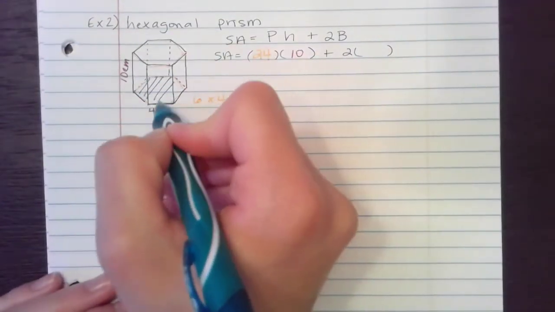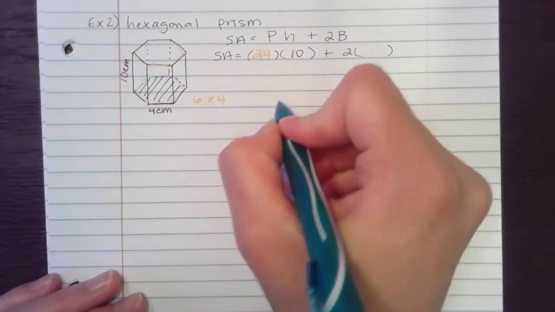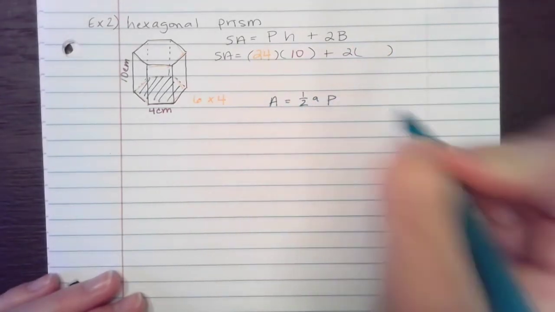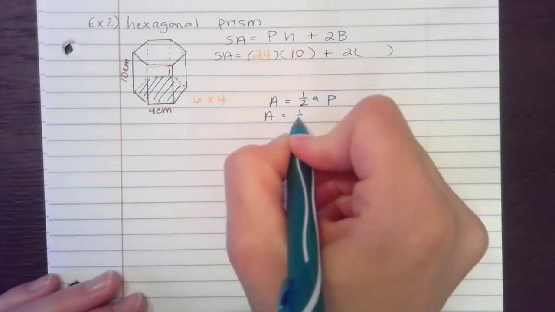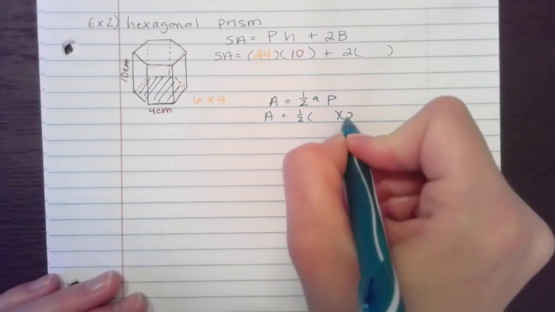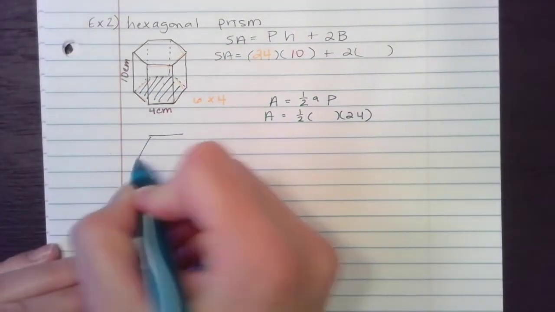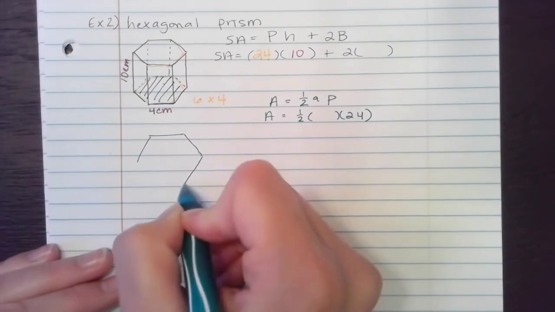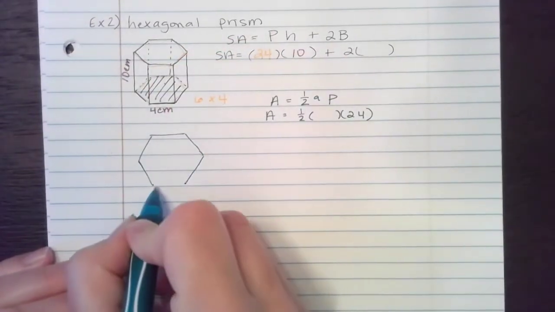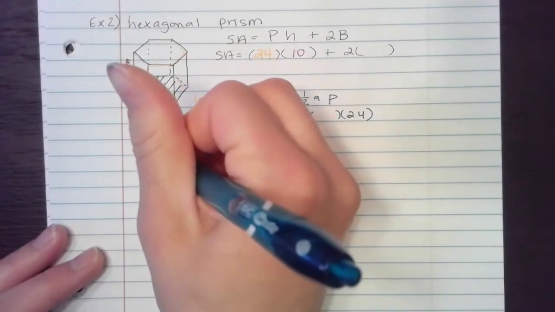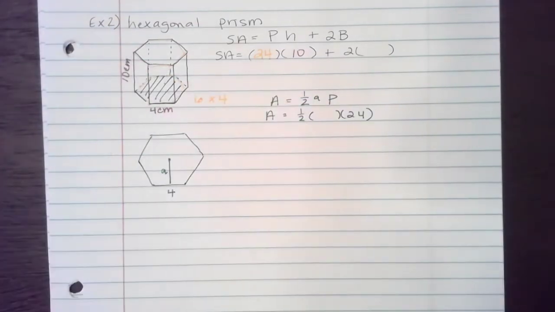So I'm going to find that area. The area of the base is one half the apothem times the perimeter. I know the perimeter, I just found it, so I just need to find the apothem. This is a hexagon. I'm going to draw out the hexagon. Man, I'm struggling with the drawing thing here today. I know that that's 4, and I need to find the apothem.